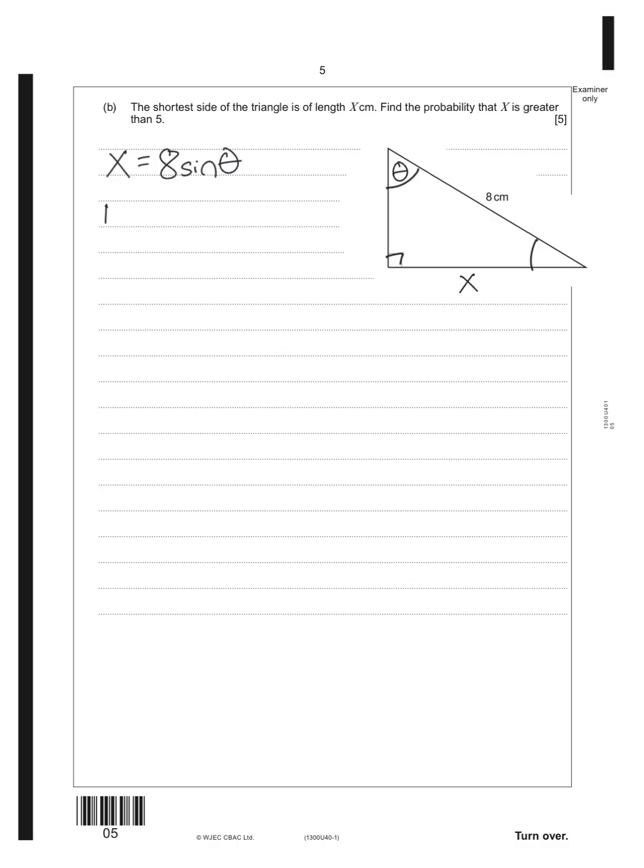Okay. If we want to consider what the question is asking, it's finding the probability that x is greater than 5. Now that's the same as saying that the probability of 8 sine theta is greater than 5. And the reason we have to do that is we don't know anything about the distribution of x, but we do know the distribution of theta. So we want to do our very best to get the argument here in terms of theta. So that means sine theta is greater than 5/8. We're going to do arc sine of both sides.